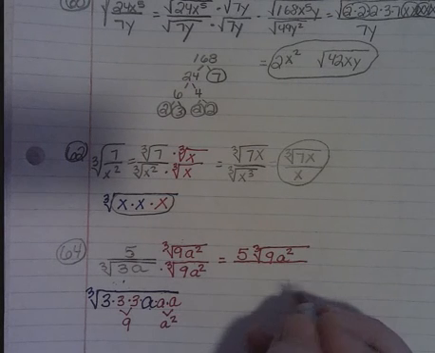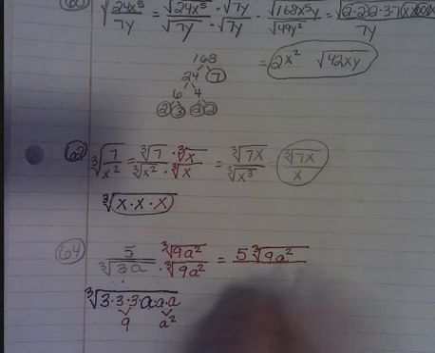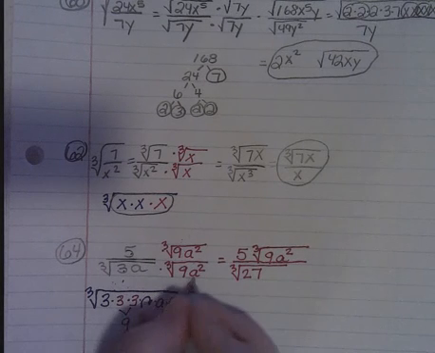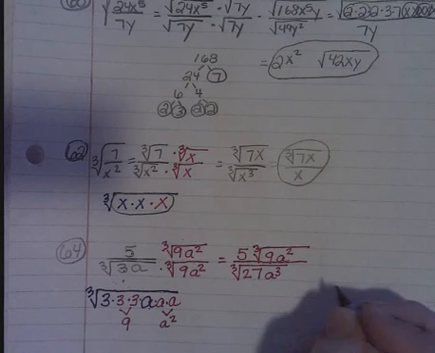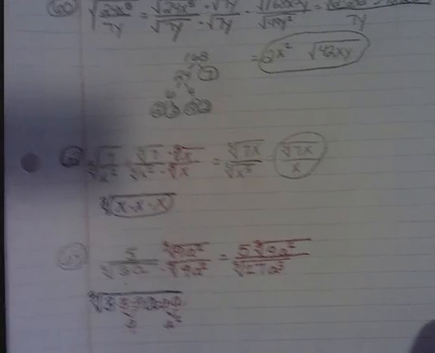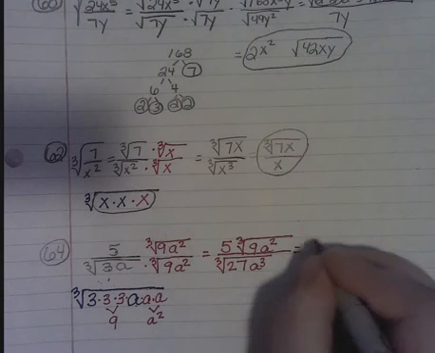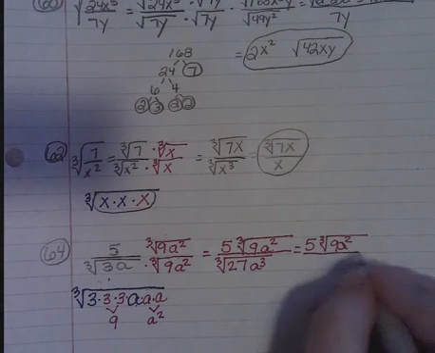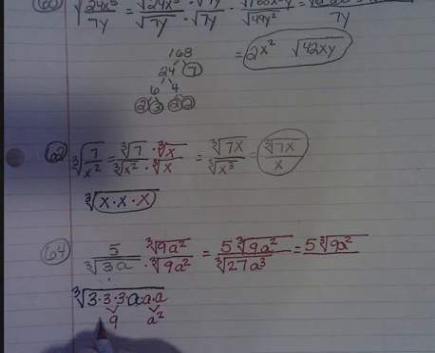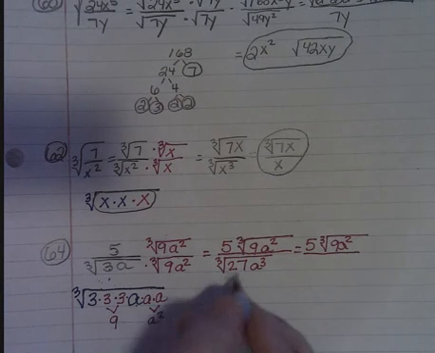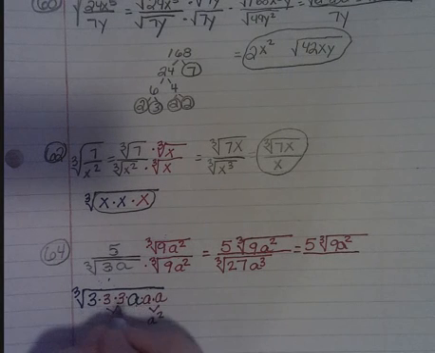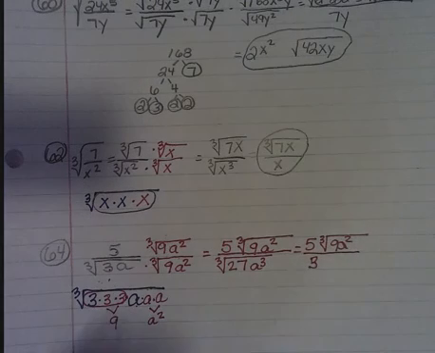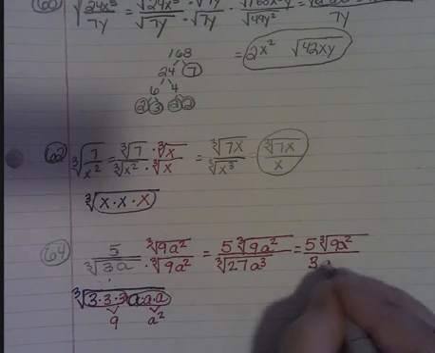Then 9 and 3 give me 27. And then a times a squared is a to the 3rd power, or a cubed. Then I'm going to rewrite my 5 onto the cubed root of 9a squared over... Let's look back at what we did here. We now have 27, which breaks down to be 3 3s. So I can pull out one set of 3s as 1. Same thing with my a's. I can pull them all out as just 1.